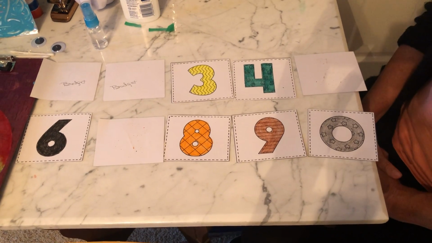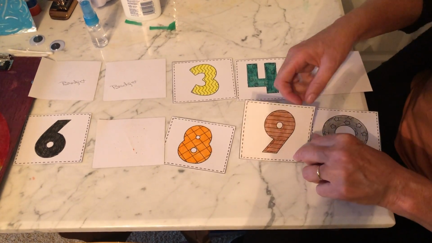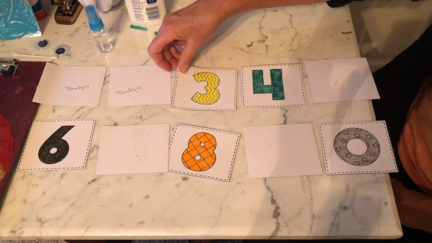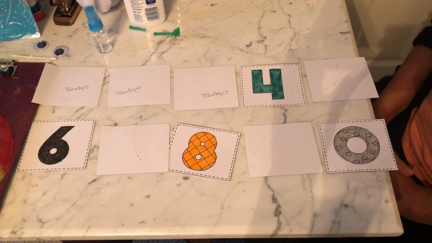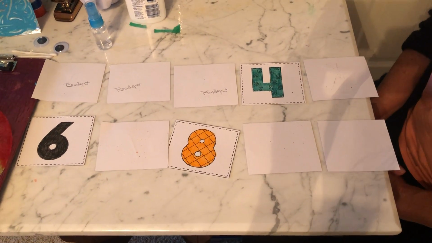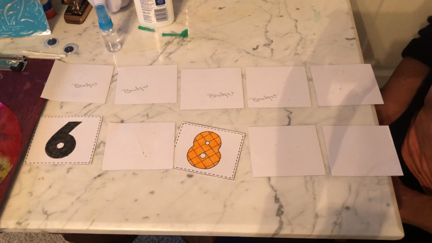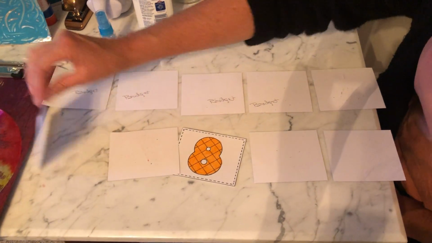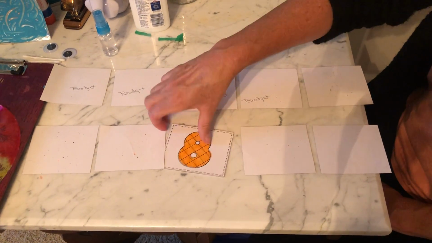How about which number is brown? Find the brown one. And what number is it? The number 9. Find the yellow one. That's right. What's that number? The number 3. How about which one is the color gray? Can you find the gray one? It's the 0. How about the color green? What number is that? That's right, the number 4. And what color is black? Find the black one. And what number is it? Tell Miss Holly. The number 6. And the last one, can anyone just tell me what the last number is? That's right, it's the number 8.